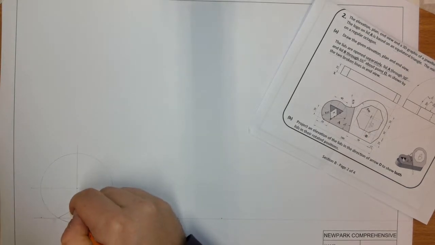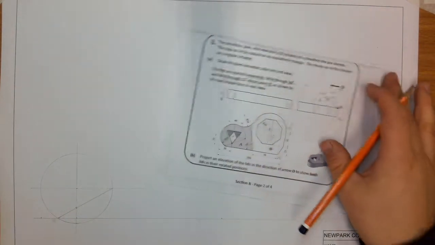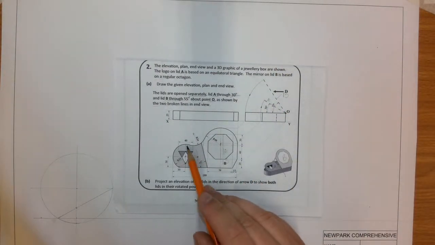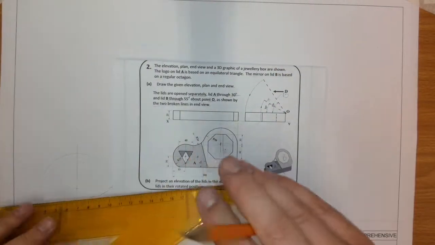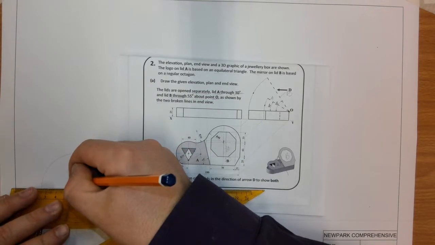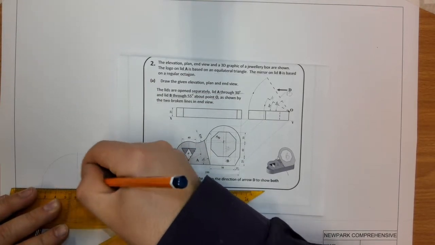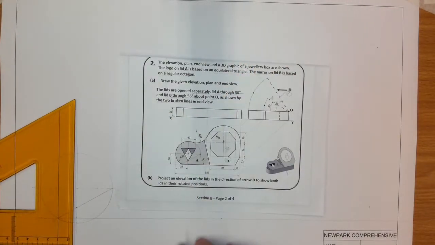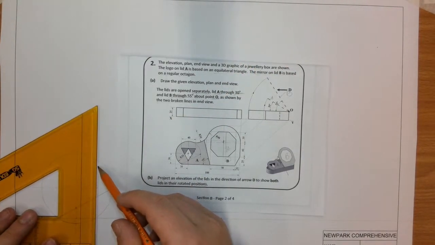Now, this is the start point of it. It's an equilateral triangle, it says, with a size of 40. So I'm going to measure 20 either side of the center line and draw 2 light lines upwards as constructions.